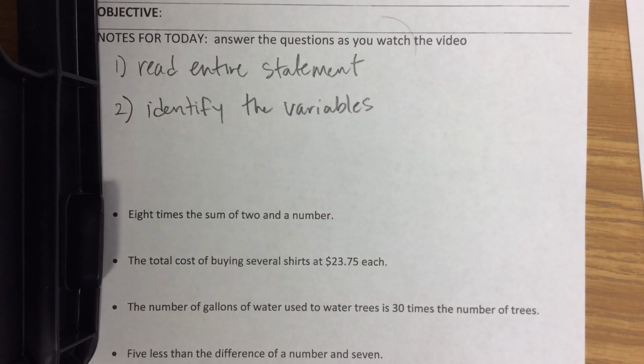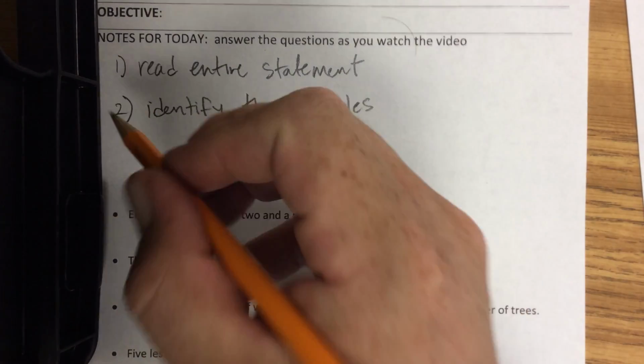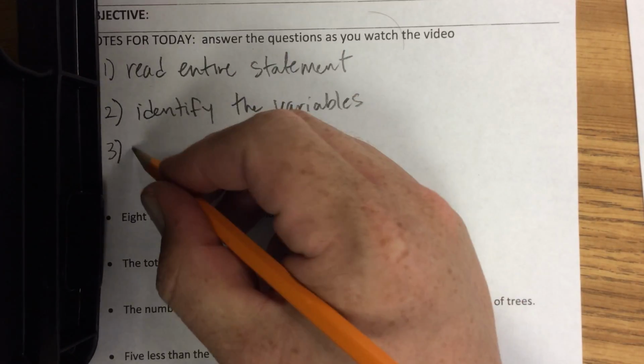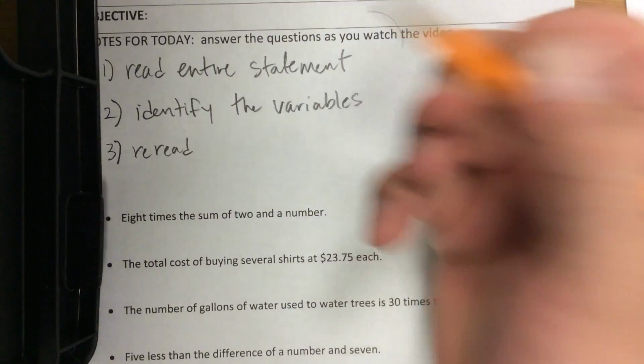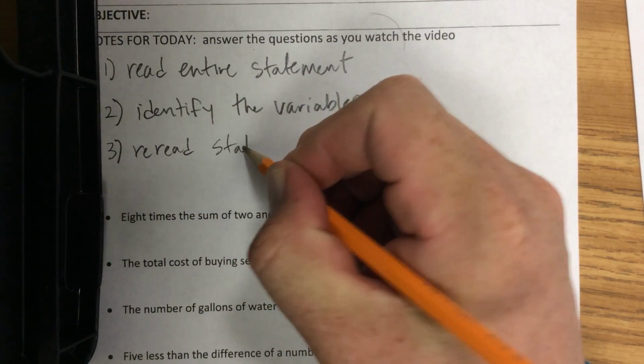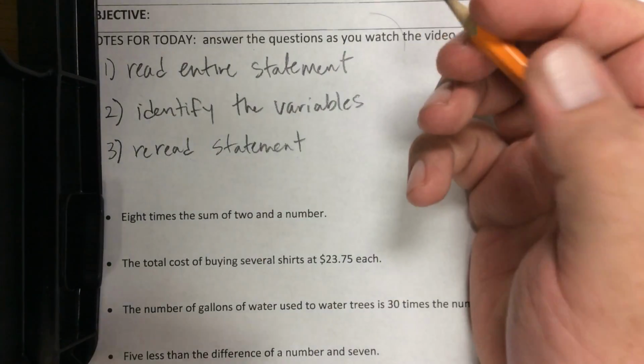So when you're doing this, you're looking for things that can change, numbers that can change. How many tickets were bought? How many baskets were made? How many cupcakes did they eat? Anything where the number's changing. How much money did they make? Things like that. So that's what we're looking for, identifying the variable. So there'll be either 1 or 2. There won't be more than 2 variables. And then third, we're going to reread the problem and annotate.